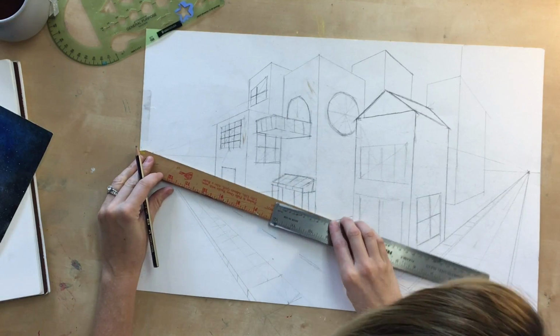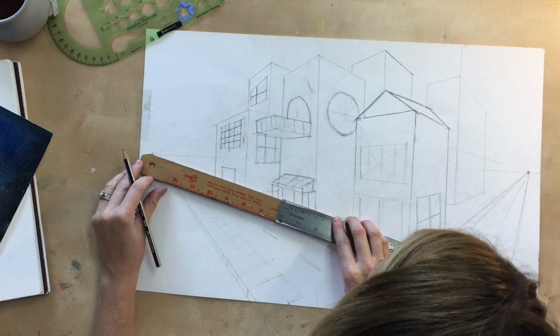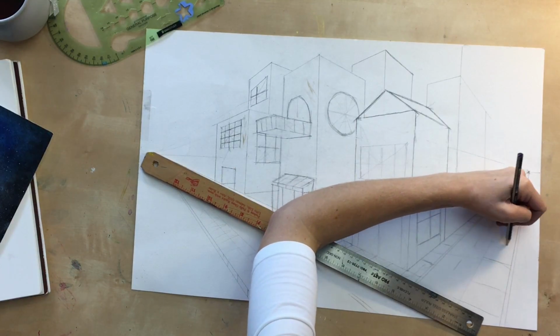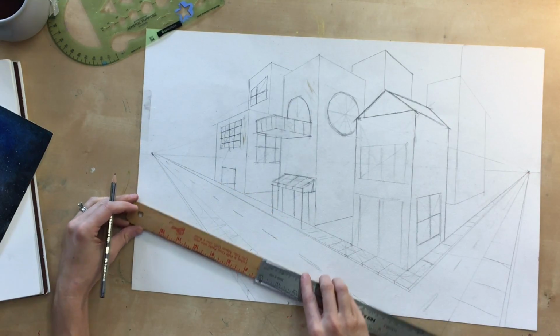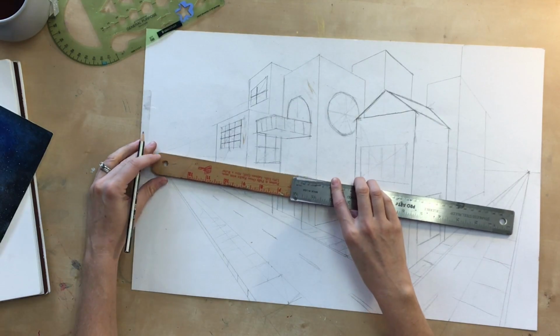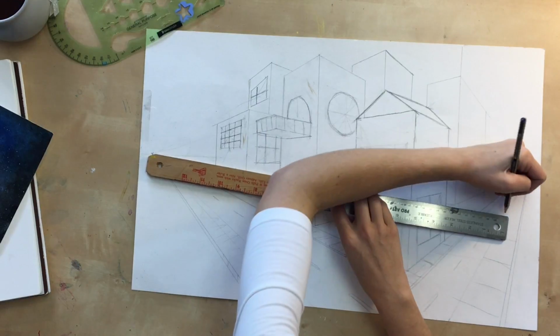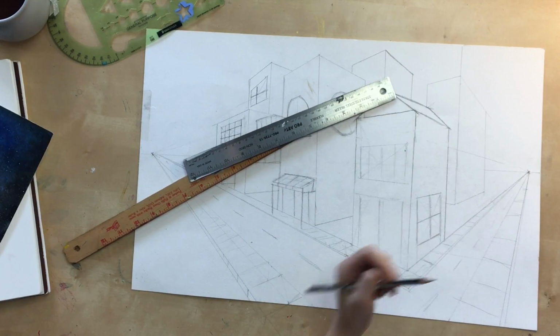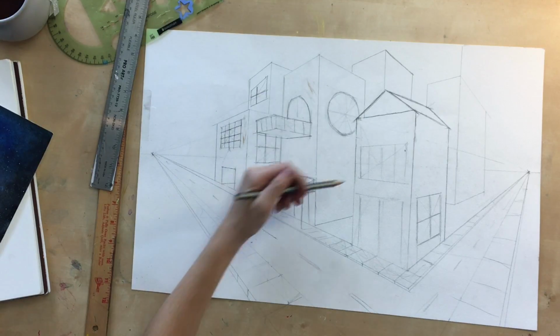Oops. I didn't use my ruler. Super bad. Okay, that's going to go straight through. And these are going to get straighter as they go. So there's that.